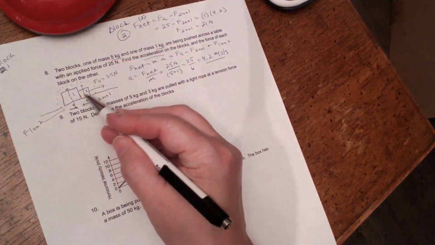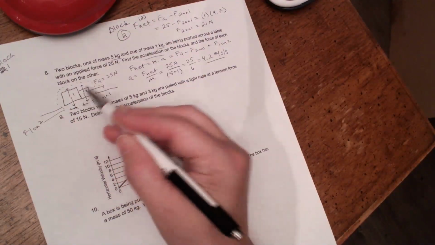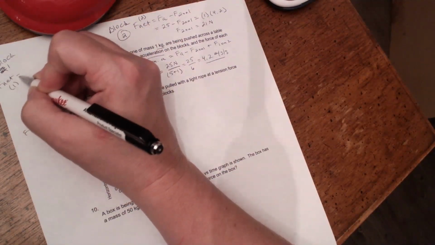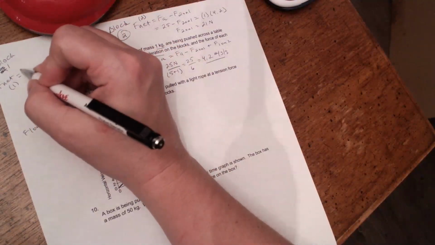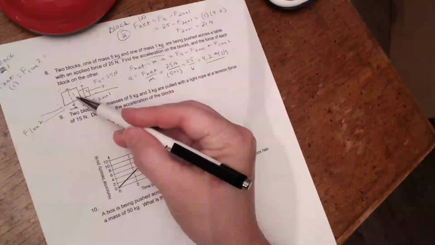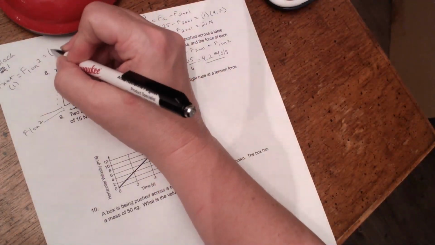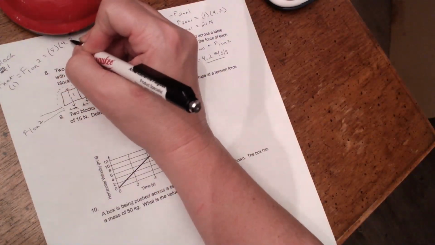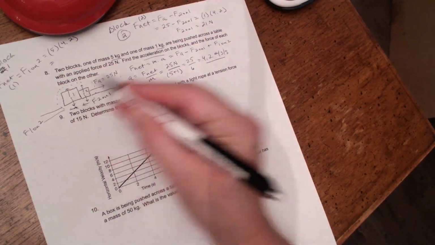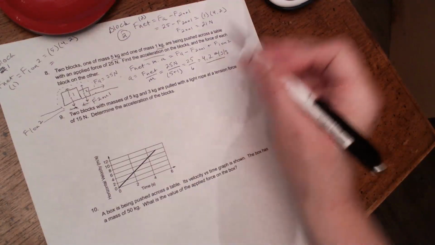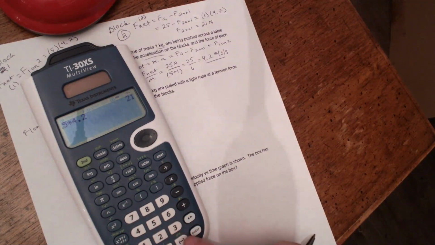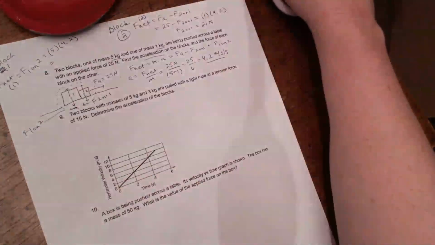that one's just got the force of this block pushing back on it, so it's F net. So that's F net of block 1 is going to be equal to force of 1 on 2, which is also equal to mass times acceleration. Okay, so that gives me 5 times 4.2, because this one's got a mass of 5, same acceleration that we already figured out. And 5 times 4.2 is 21 newtons. Oh, thank goodness.